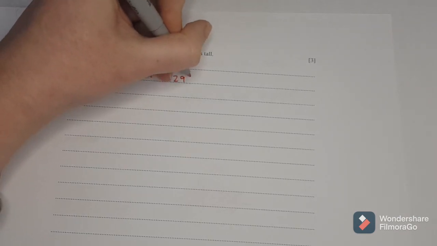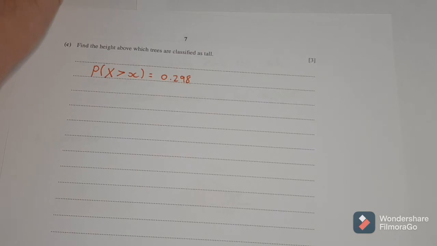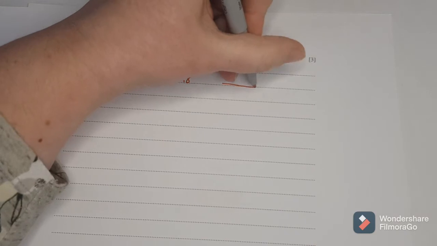So they've got to be taller than a certain amount. And my probability is 0.298, because that's what I just worked out. So now that I know that, I can draw my curve.